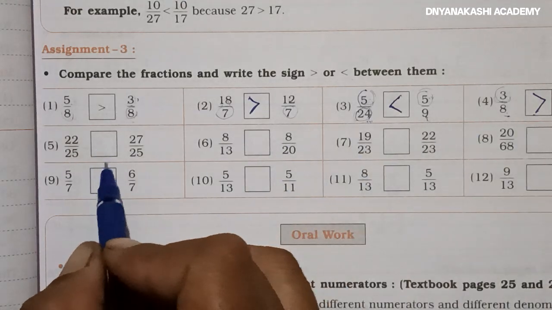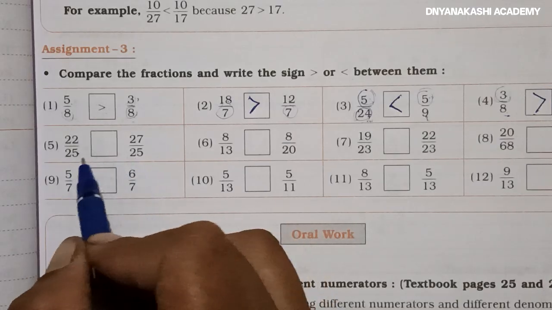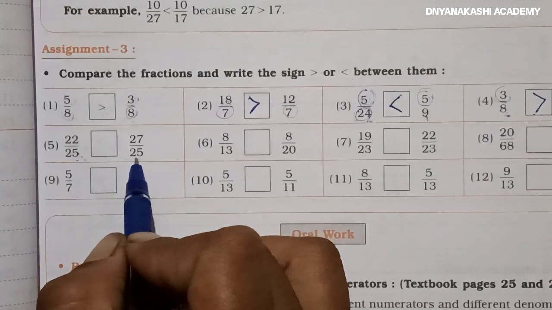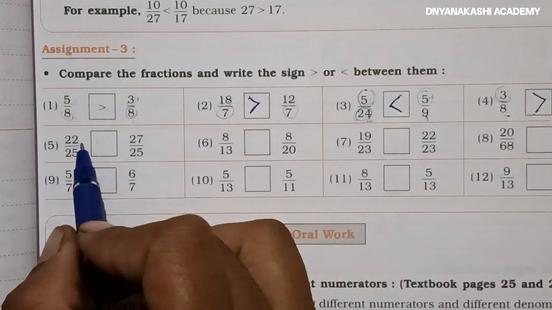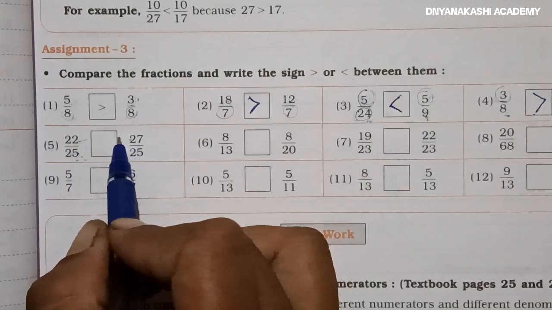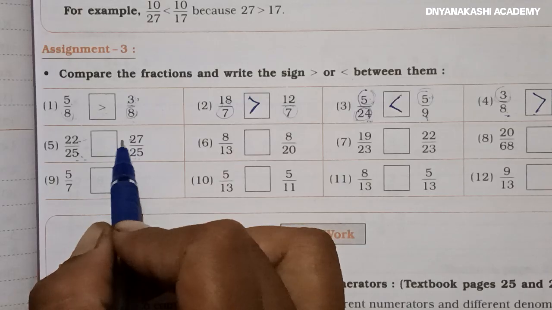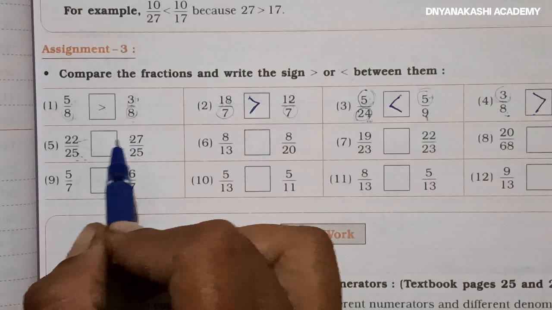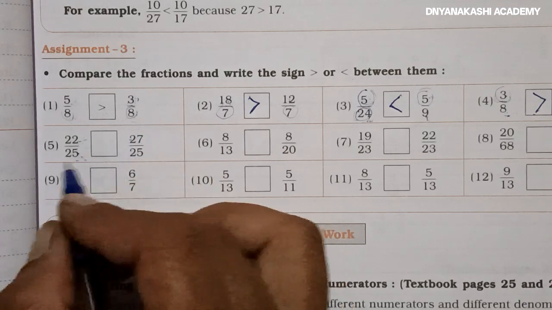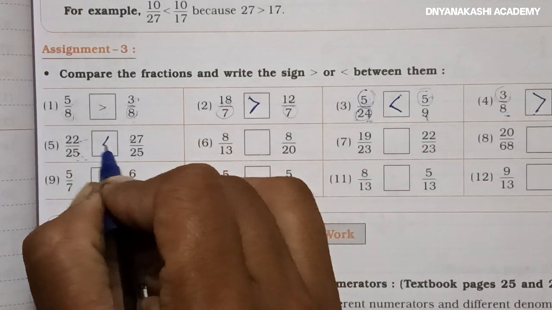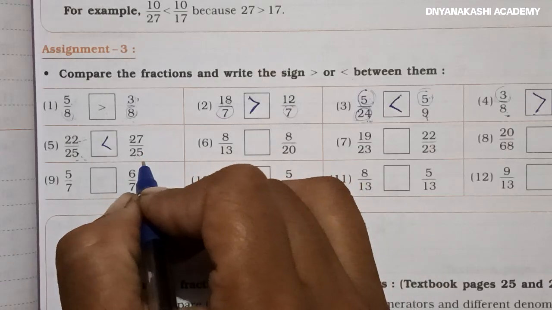Okay, and next one is 25. The denominators are the same here, and we compare with the numerators. Which number is greater here? 27. 27 is greater, and 22 by 25 is less than 27 by 25.